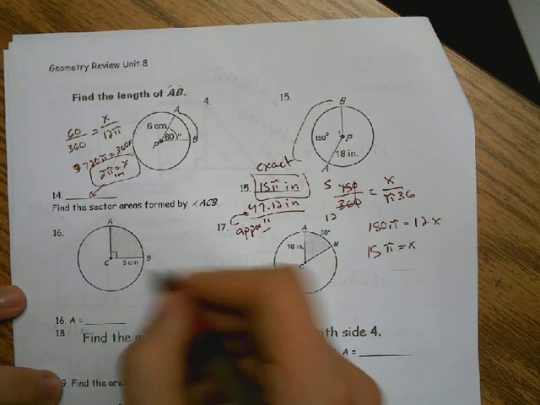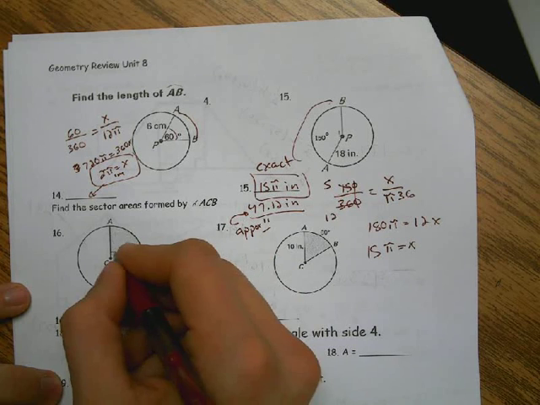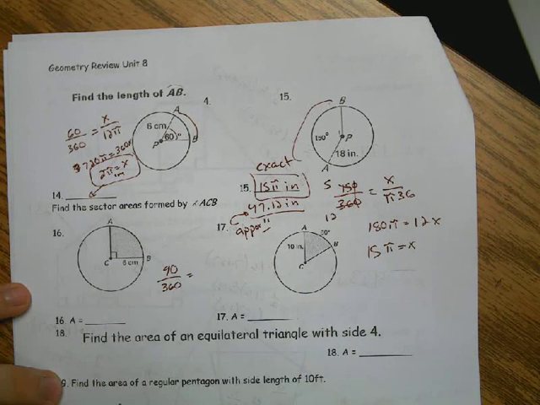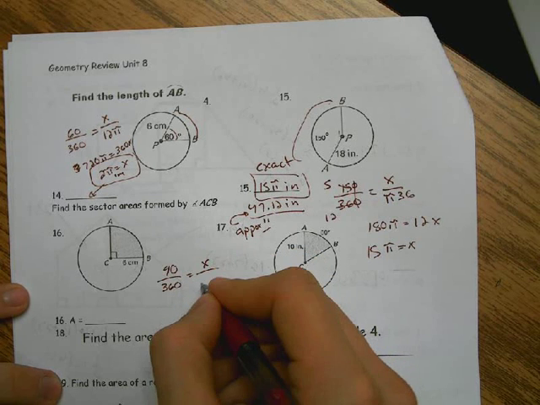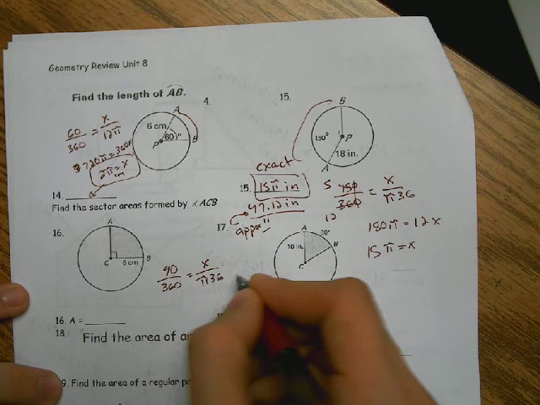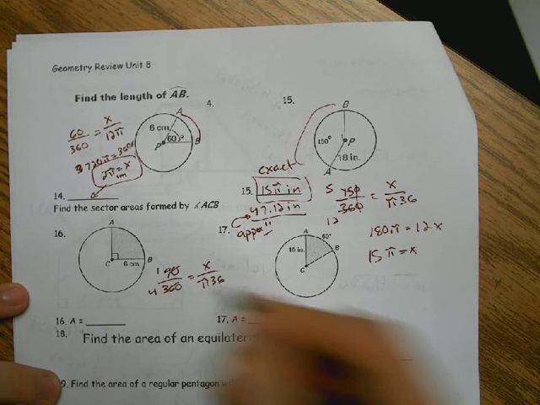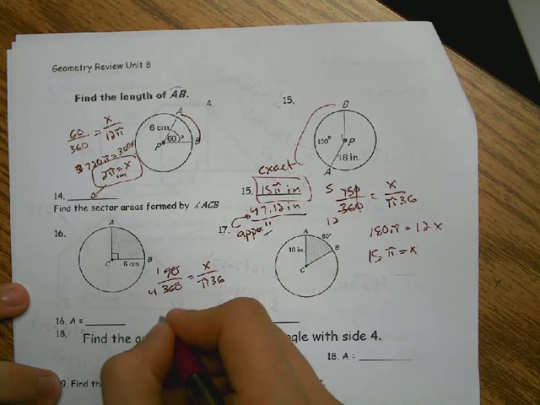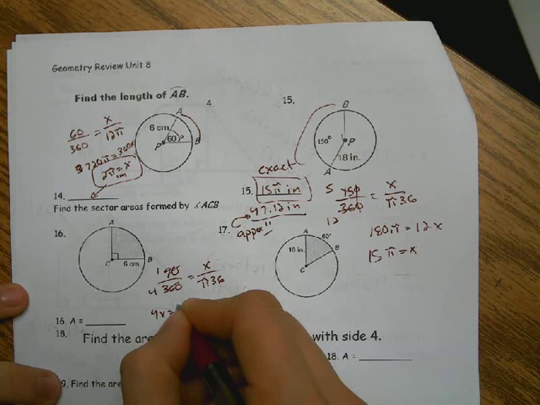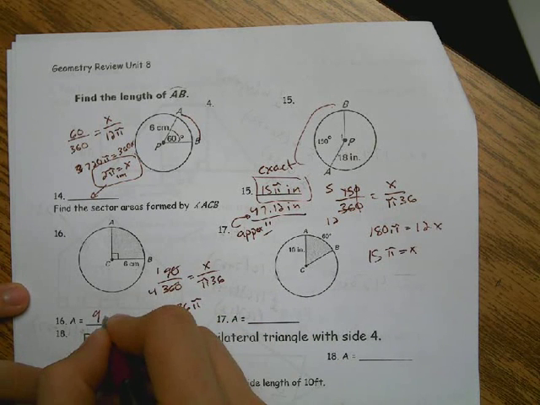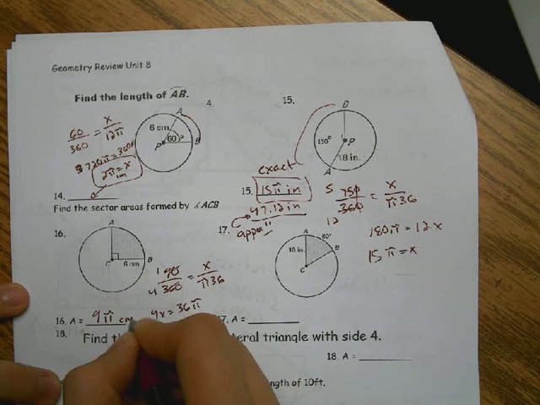Area of sectors, they set up the same way. We have a 90, so 90 over 360, part to whole, is equal to the part of the area we want versus the whole area, pi r squared. I'm going to reduce this 1 to 4, multiply across, so I've got 4x is equal to 36 pi, divide by 4, and I'm going to get 9 pi centimeters squared.